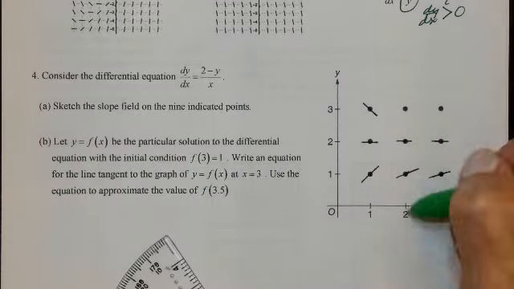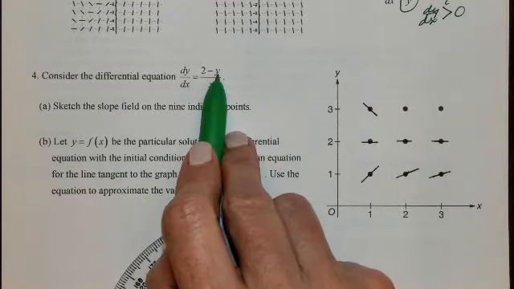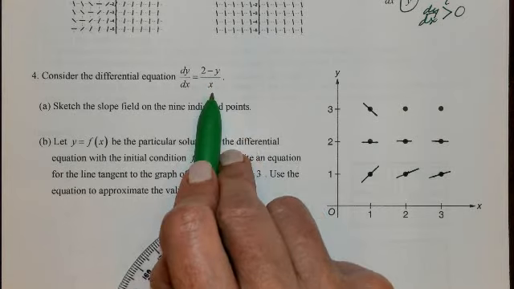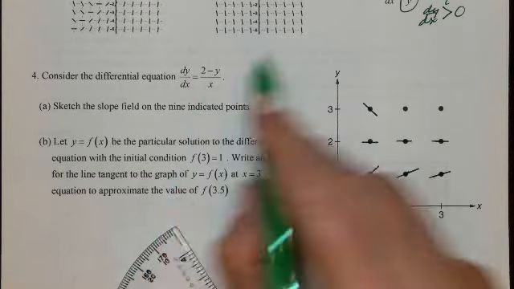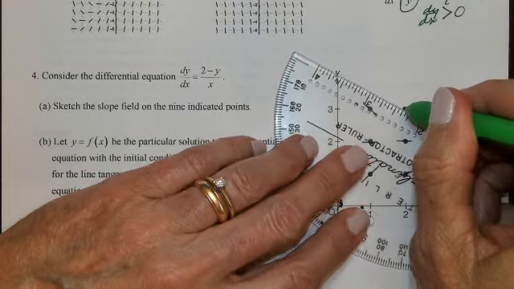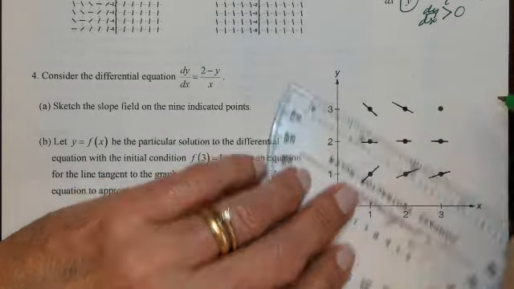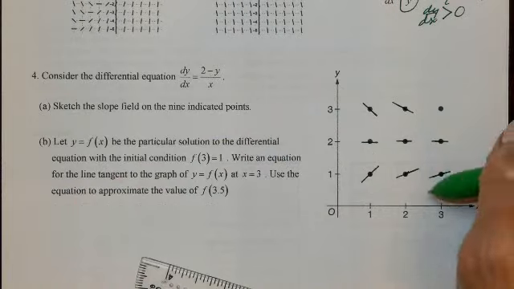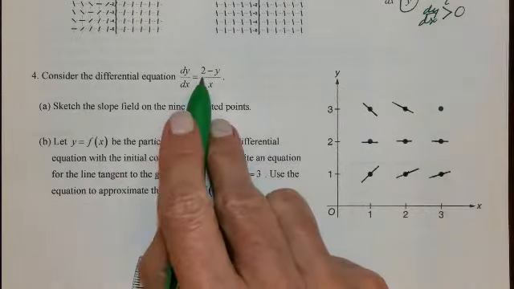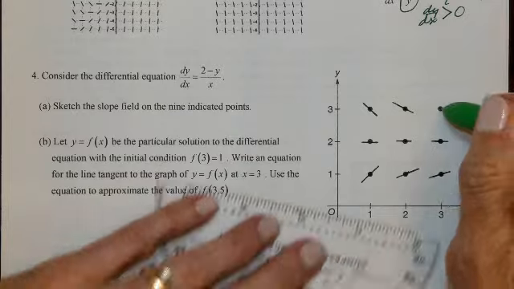Okay, (2, 3). 2 minus 3 is negative 1 over 2, negative 1 half. And then (3, 3), negative 1 third.